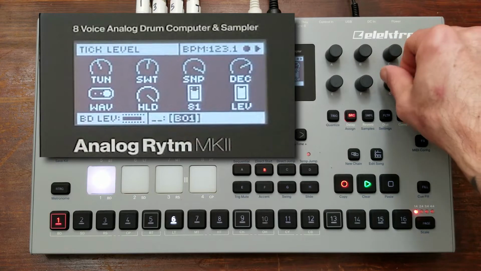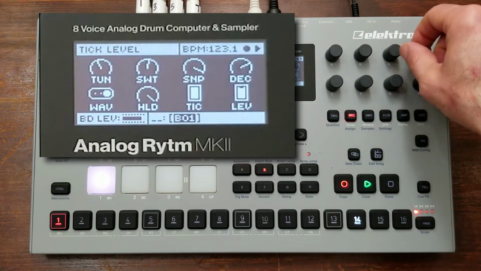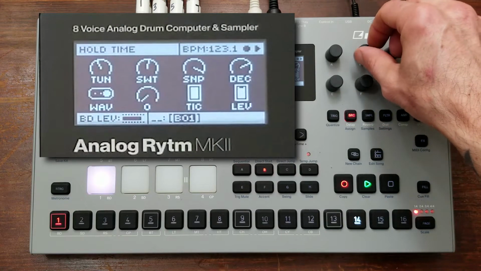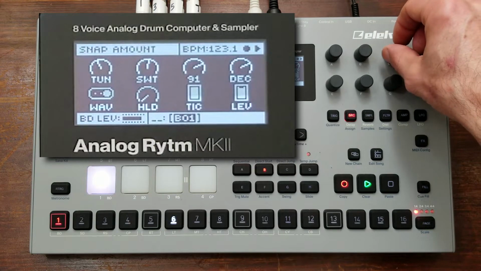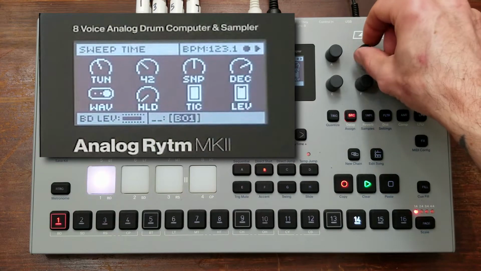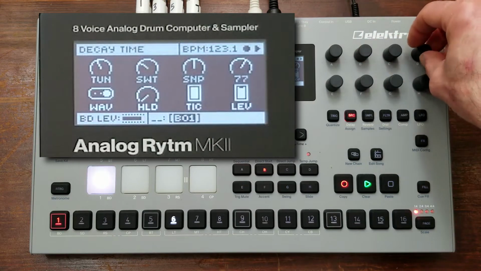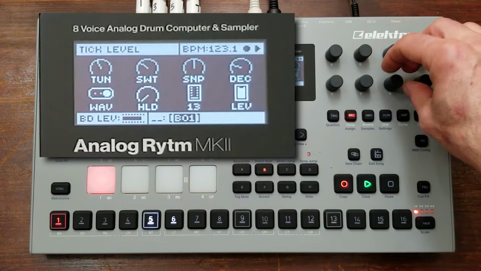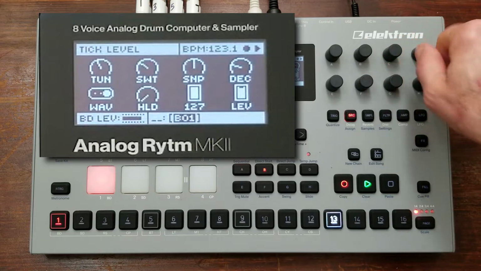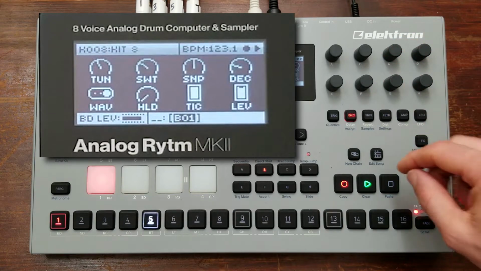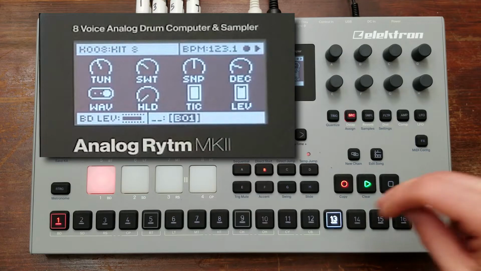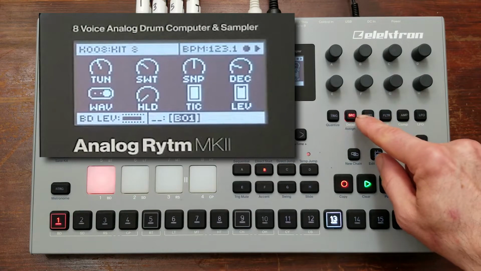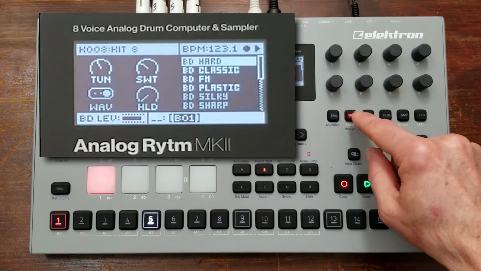And this is tick. Okay, so those are all of the controls for the hard.